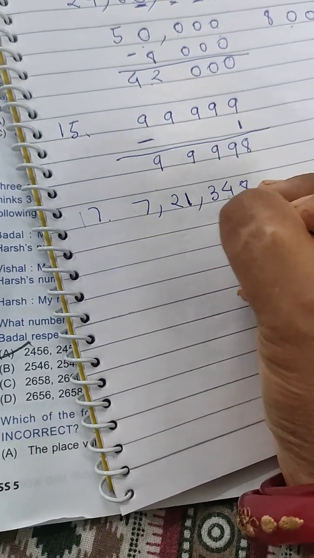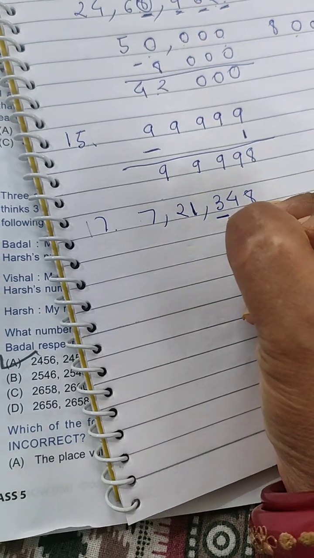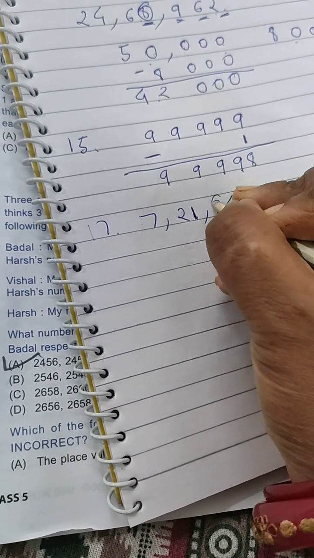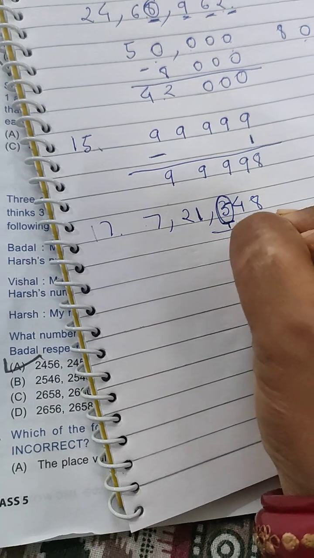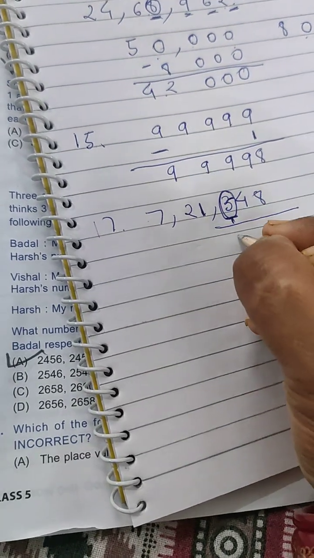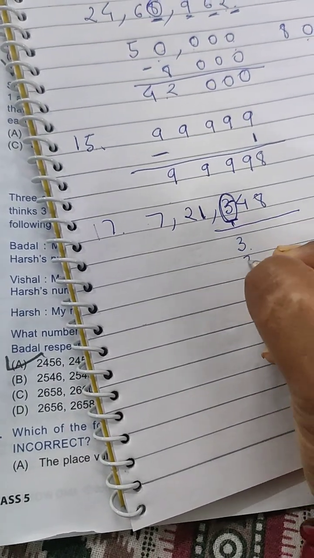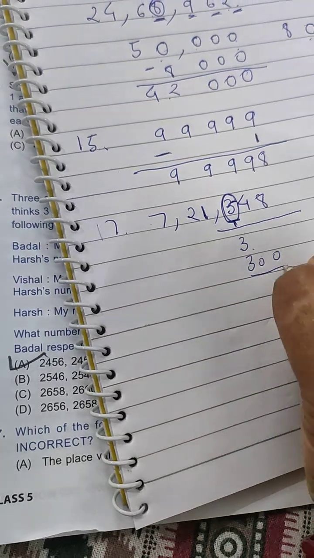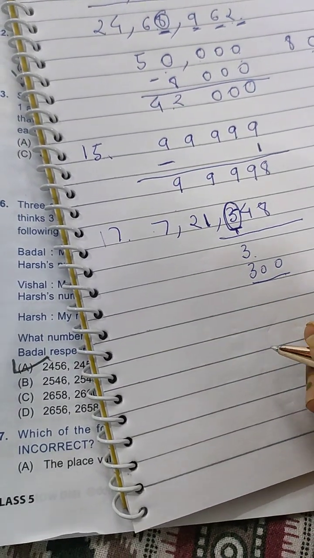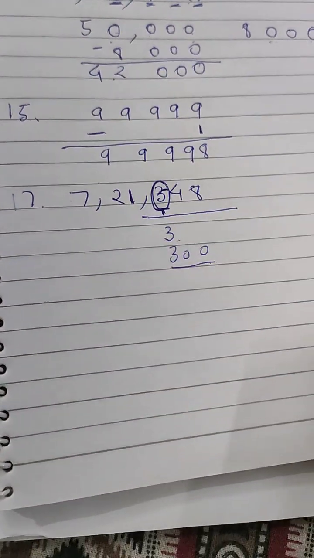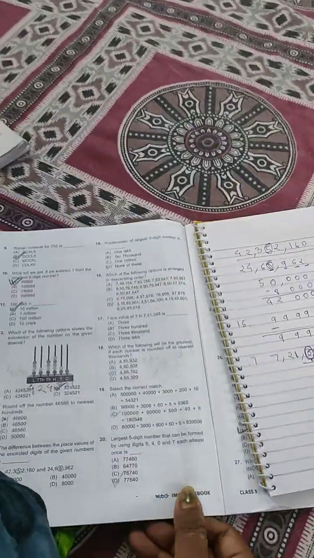Here they are talking about face value, what is written on the face, not the place value. So face value is 3. It can't be 300. 300 is a place value, not a face value. Face value is something which is written on the face without considering the place.